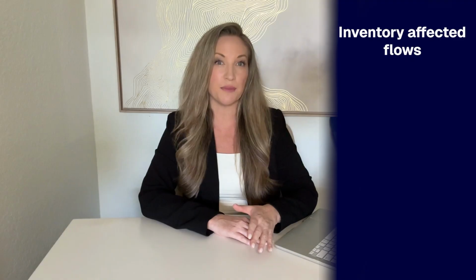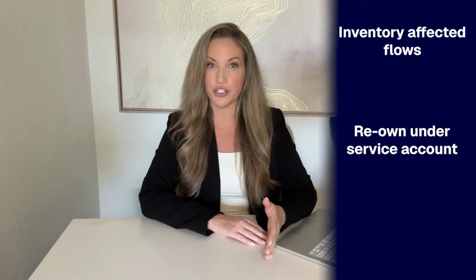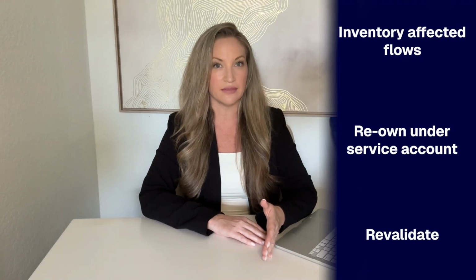This is salvageable, but it is a project, not a fix. Every affected flow needs to be inventoried, re-owned under a service account, and revalidated. If the organization has the appetite and the budget for that project, salvage is the path. If it does not, the honest conversation is about what it means to leave the exposure in place.